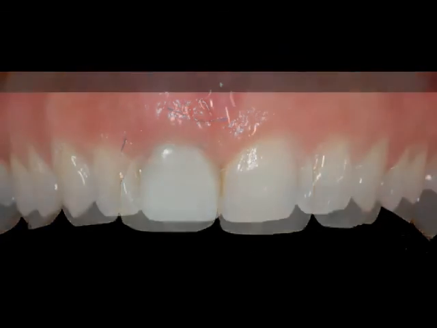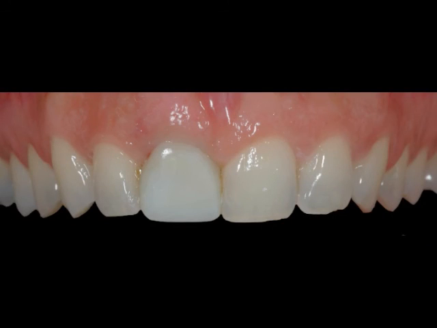On the second part of this presentation, we will show step by step how we create our second provisional restoration, you see here, and finish with a definitive restoration and the final outcome.